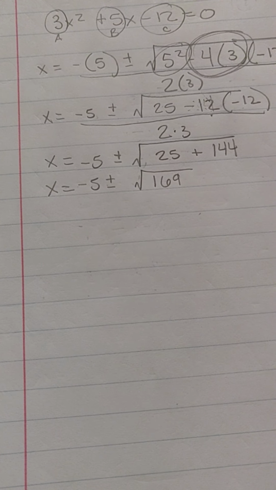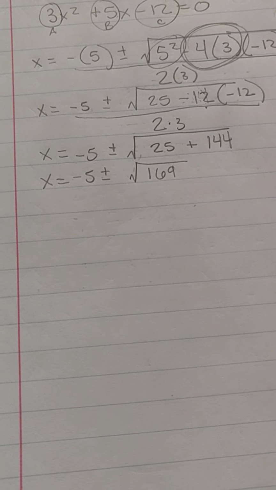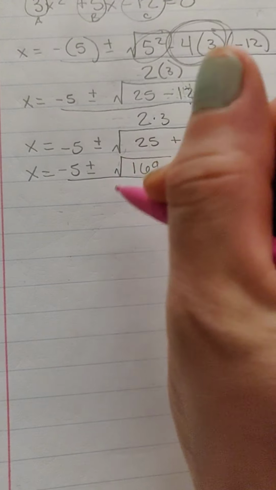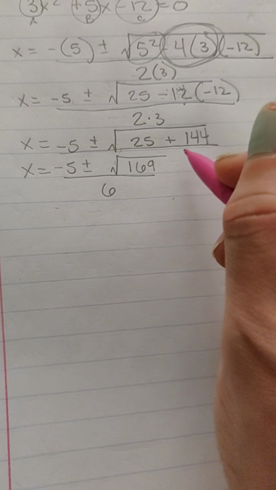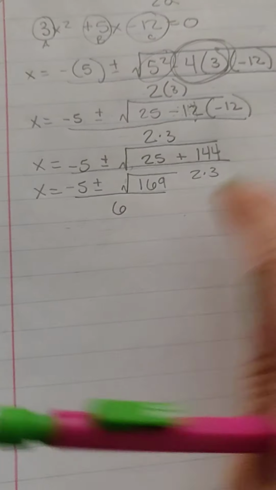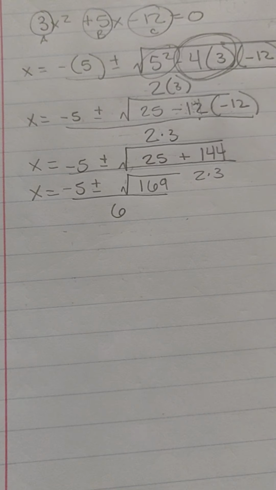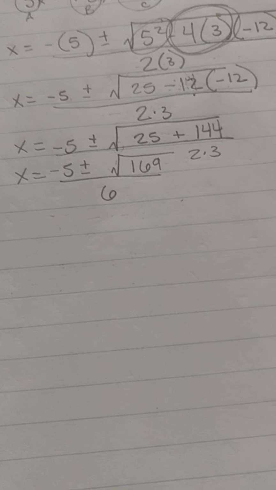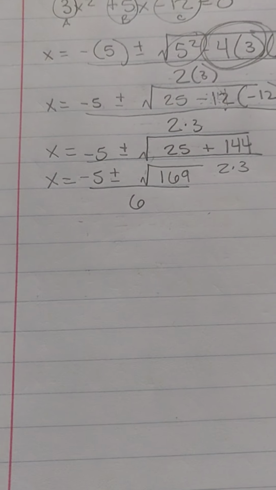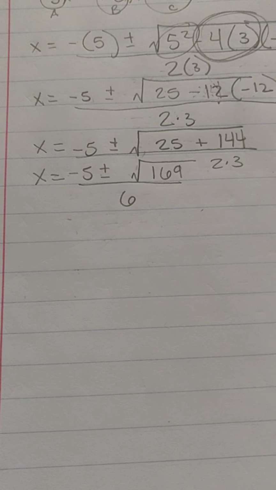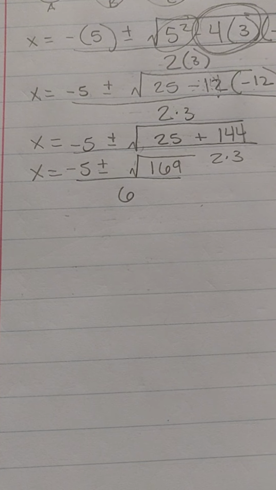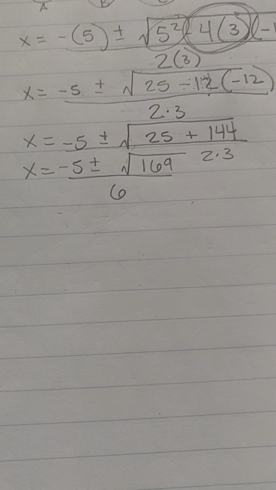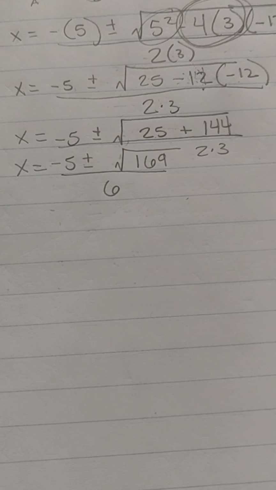And then we are going to take that and divide it by our 6, because that whole thing is over the 2 times 3. And 2 times 3 equals 6. And then we've got the square root of 169. And I believe, off the top of my head, that that is 13. I'm just going to double check it on my handy dandy calculator here.